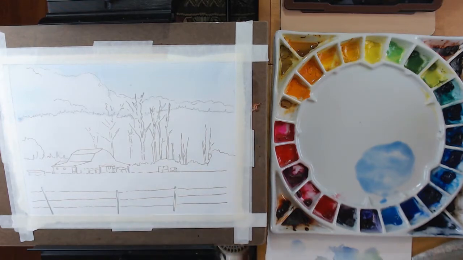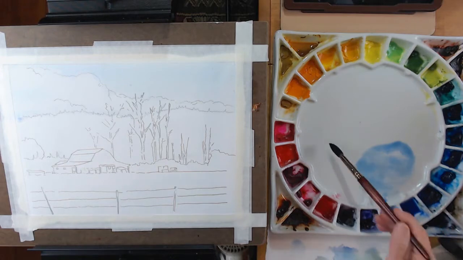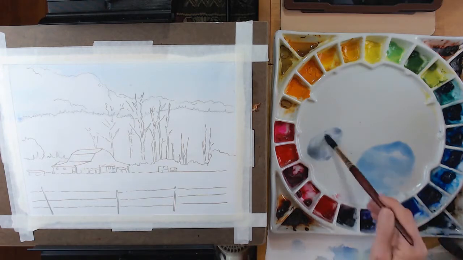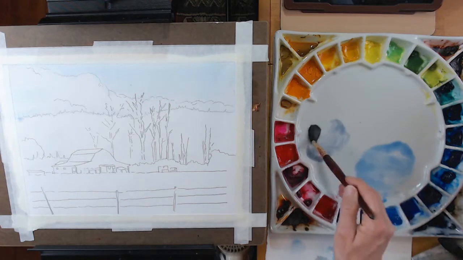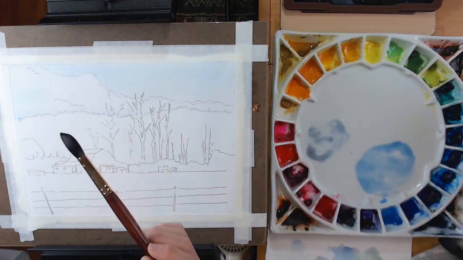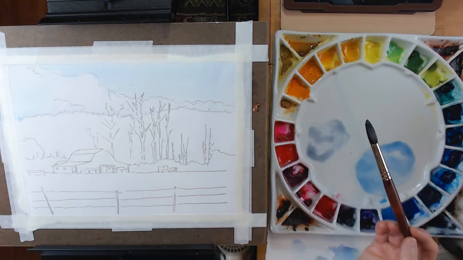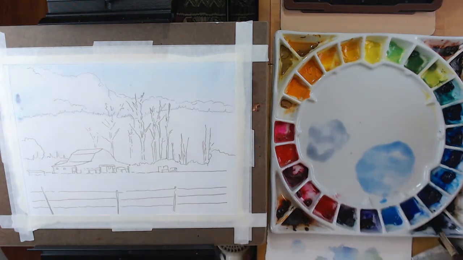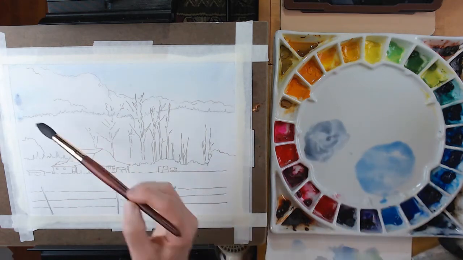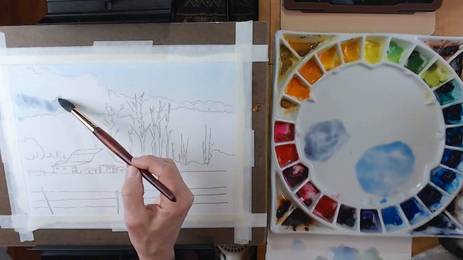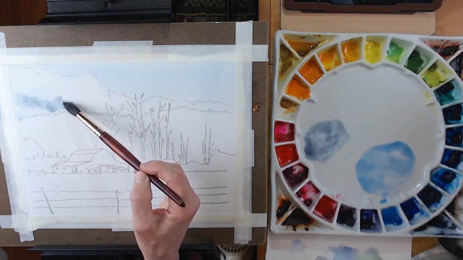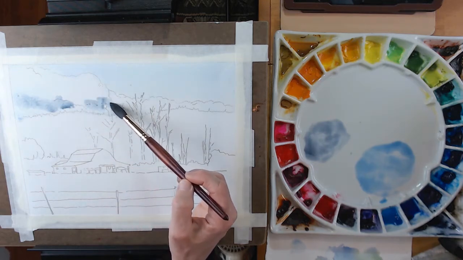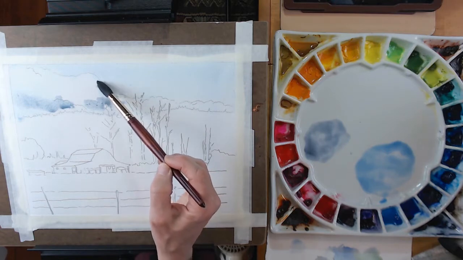Now the paper is still a little wet, and so I'm going to take my number 14 here, and I'm going to pick up a little of my indigo. Indigo is a bluish gray. Some people like to use Payne's gray. I really like this indigo color because I see a lot of gray in the reference image underneath the mass of clouds. And so I'm going to just put that in there.